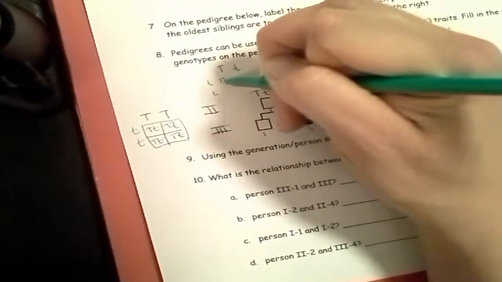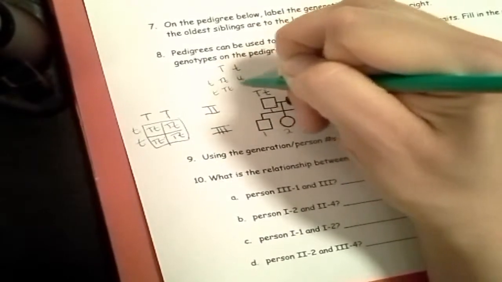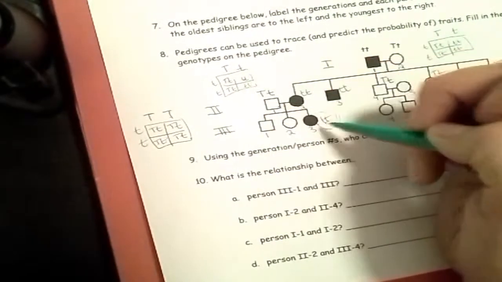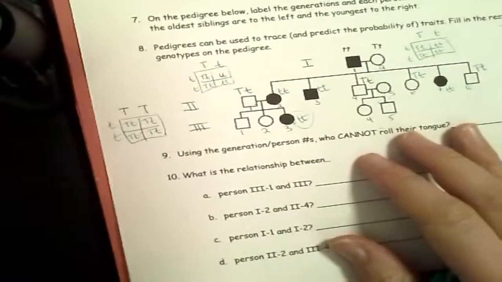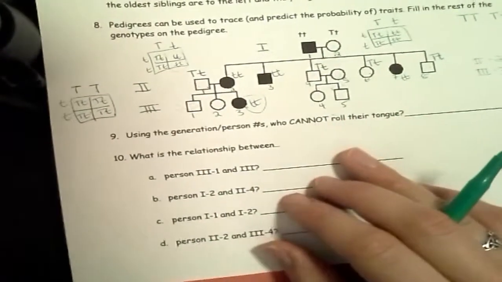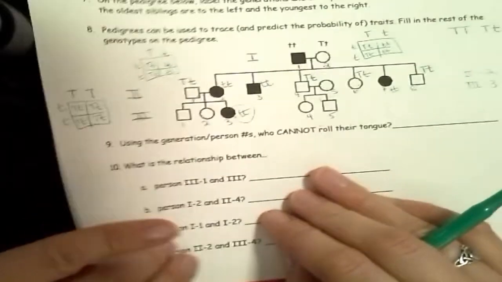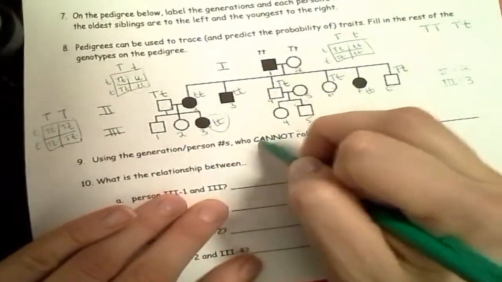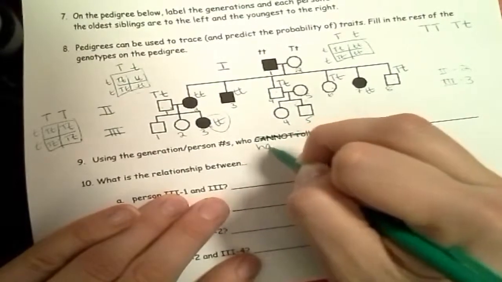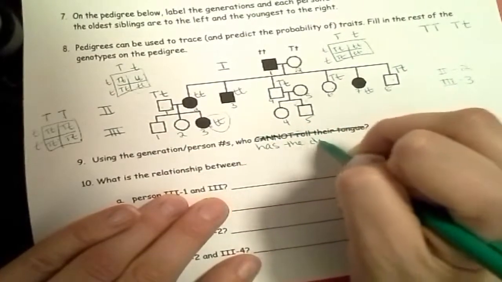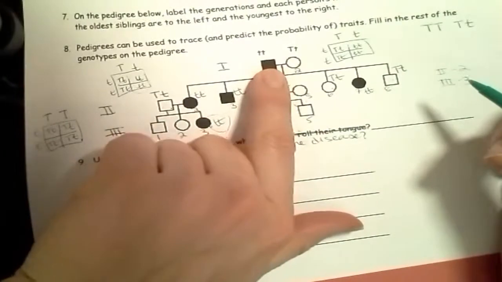Little t, just to show that if I figure this out here, there's a chance that their child could be little t and have the disease. It works out. Okay? So using the generation person numbers, it says who cannot roll their tongue. I need you to cross this out. It says who has the disease. So this person has the disease.